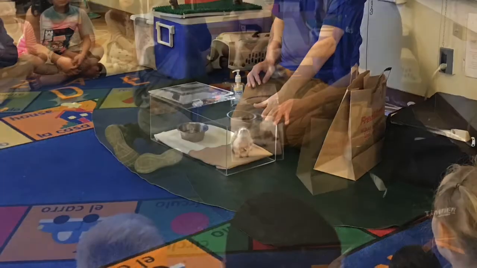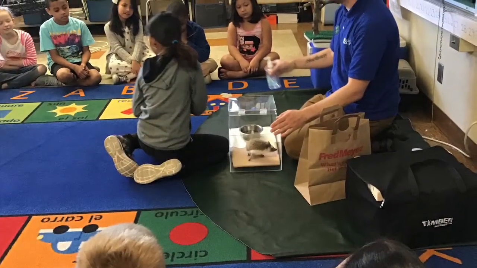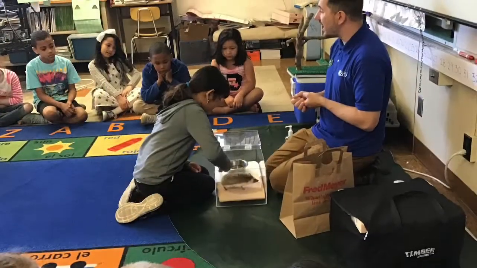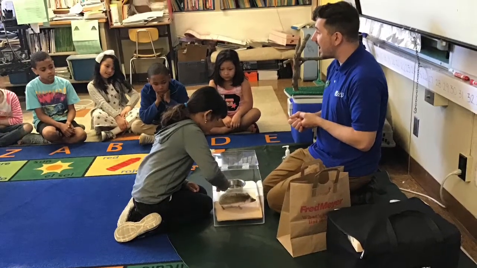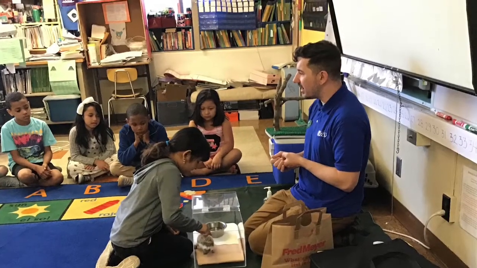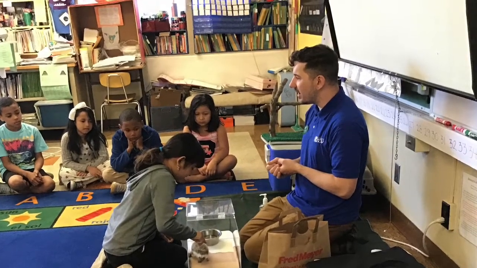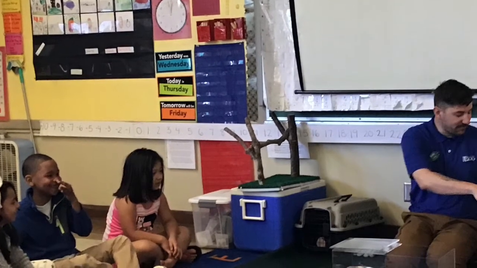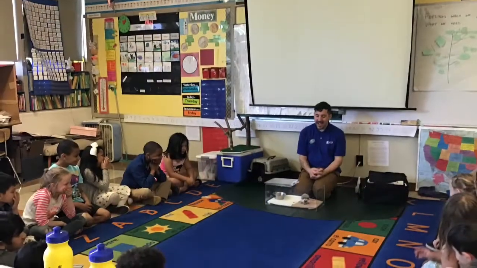So as the students were able to observe the animals and listen to the presentation, they were also provided with an activity after the presentation, which was taking elephant poop that had been recycled and refined and actually been formed into a paper fiber form, which is in the shape of a little small flower.